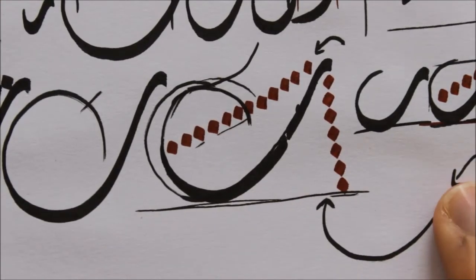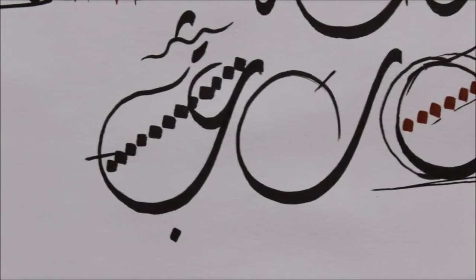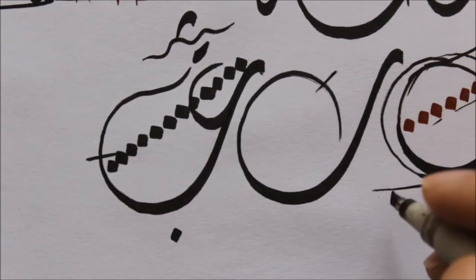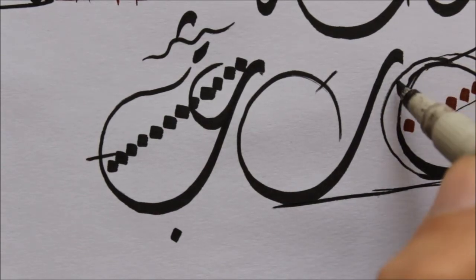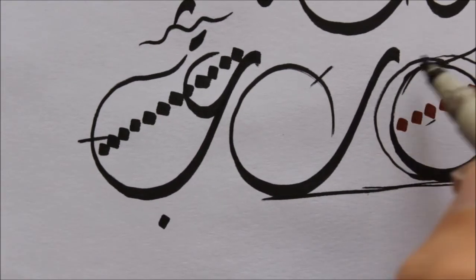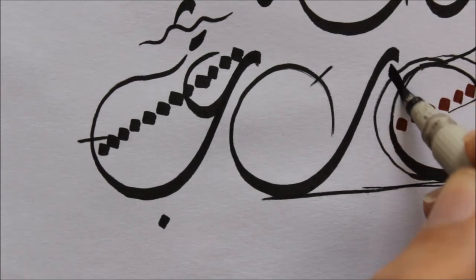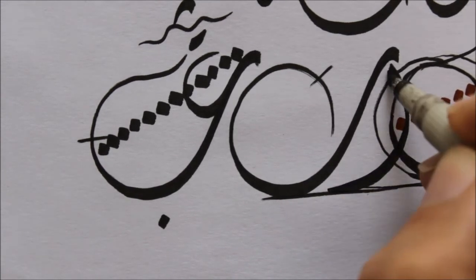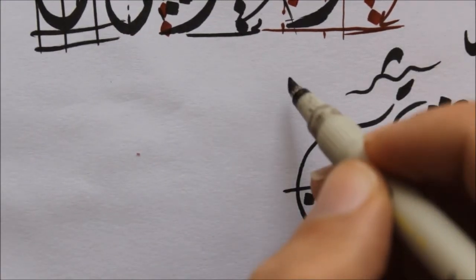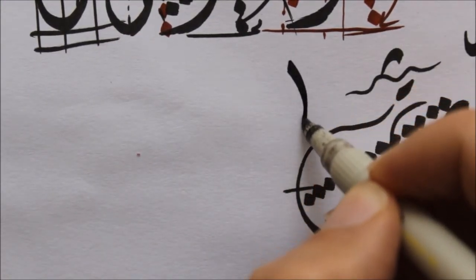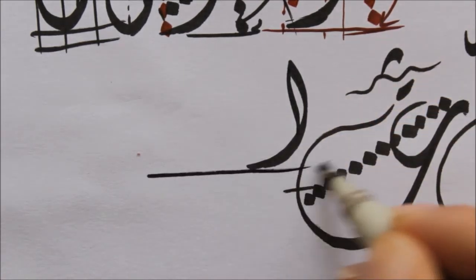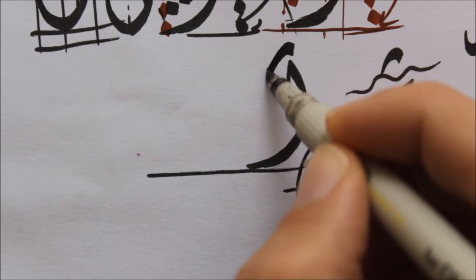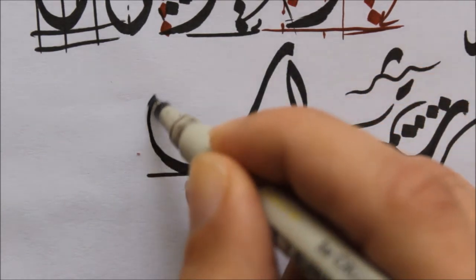These two shapes are the ones we use in Diwani. I hope it's clear about these moves, because it's basically an alif. Like you can write an alif in this space, as we can see here. So if you want to write your ba, you do an alif, then you come from the top of it all the way down and rotate and come back.